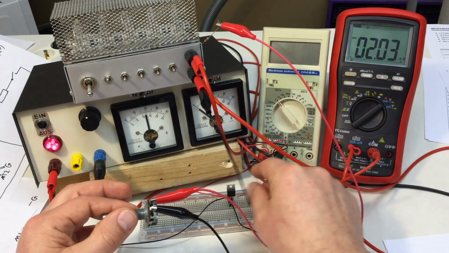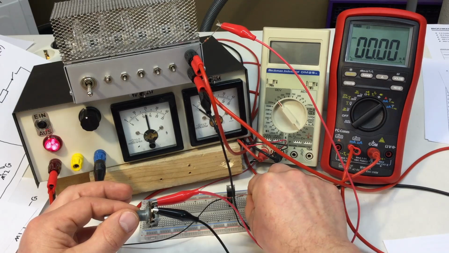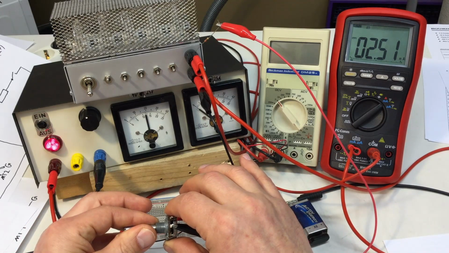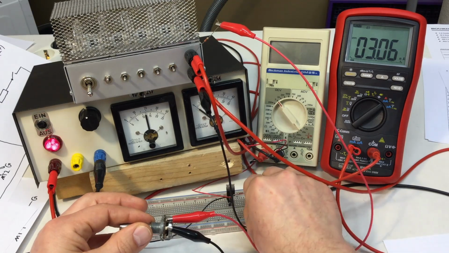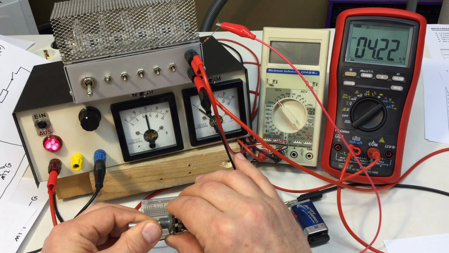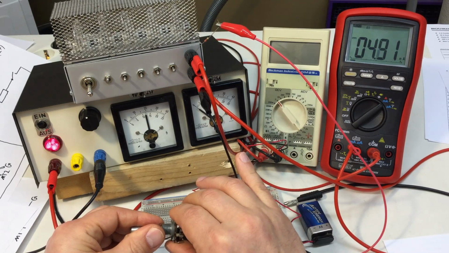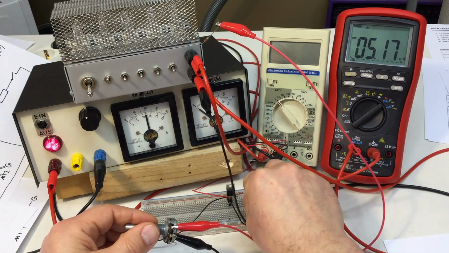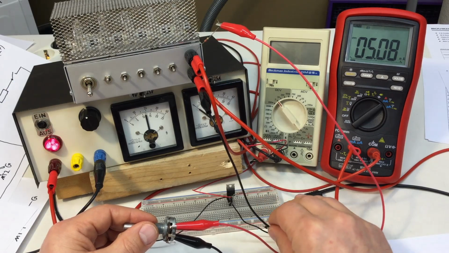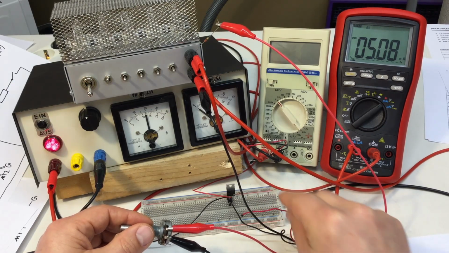At 2 milliamps, if I disconnect the gate, it's off. So let's go to 3 milliamps. Off. 4 milliamps. Off. 5 milliamps. And it stays on. Okay, so quadrant 1, 5 milliamps.